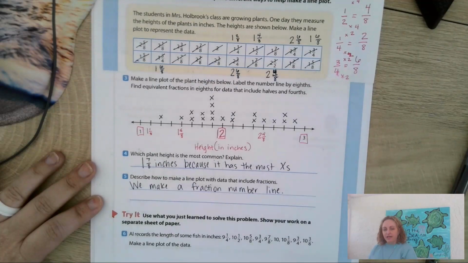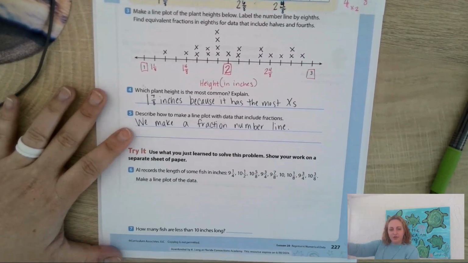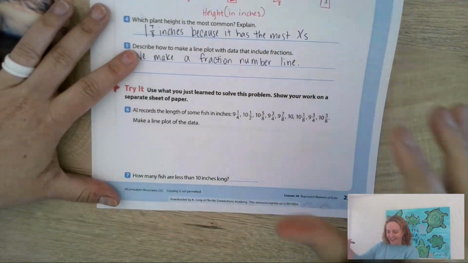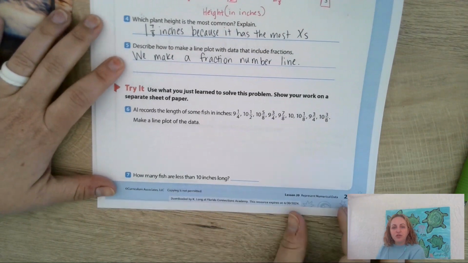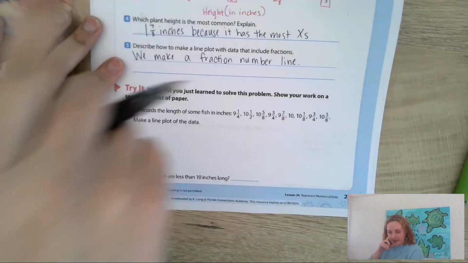All right, now we have a data set below. My camera up here. There we go. All right, I want you to pause and make a number line for this data set. It has a lot less than the one that we just did.